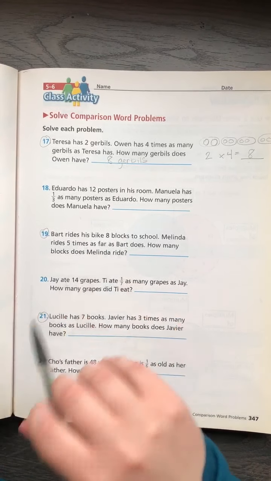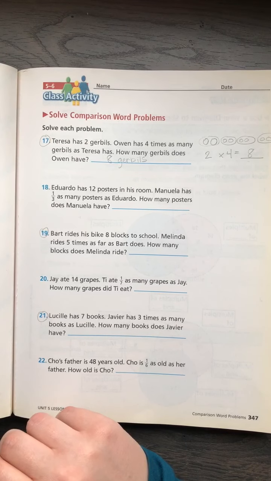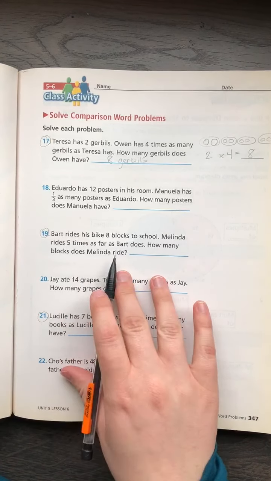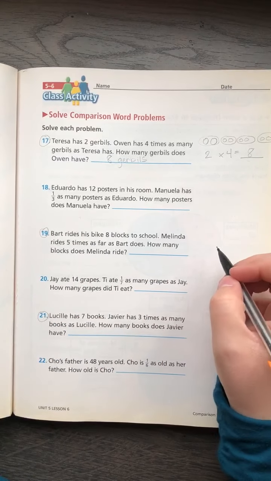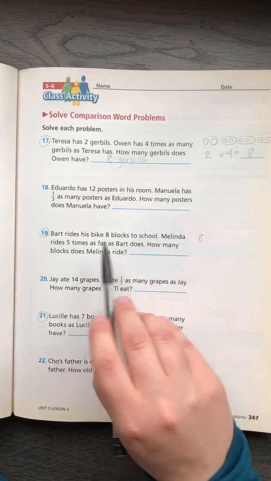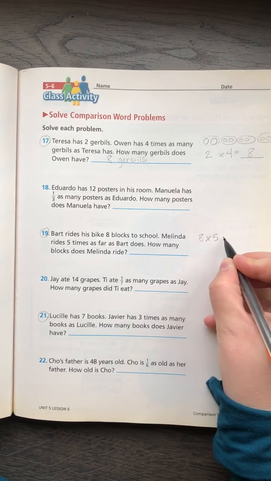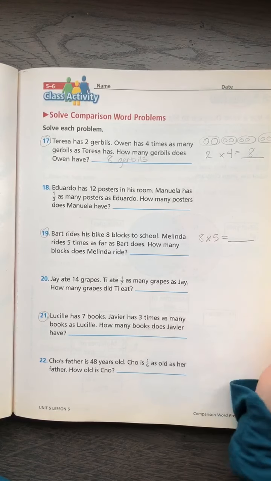Bart rides his bike 8 blocks to school. Melinda rides 5 times as fast as Bart. How many blocks does Melinda have to ride? Okay, let's start with Bart. Bart has 8 blocks. Melinda rides 5 times as far. So that means that we are going to multiply times 5 to give us our answer.